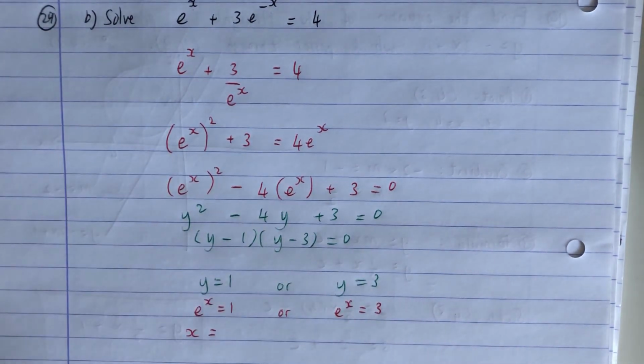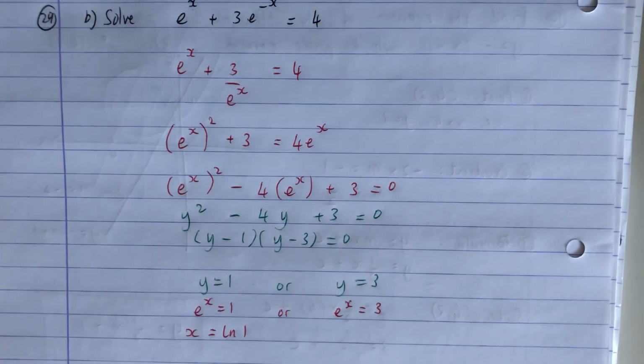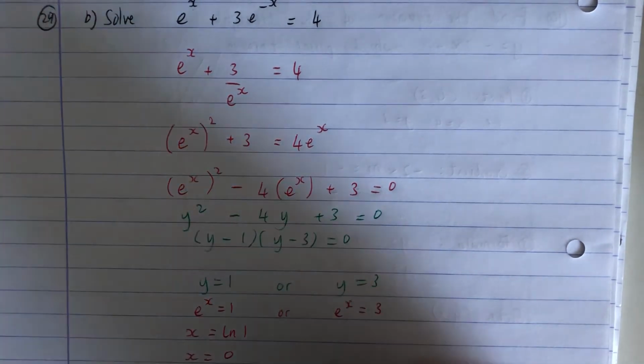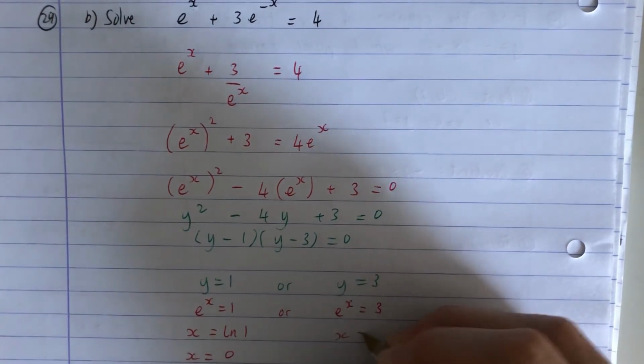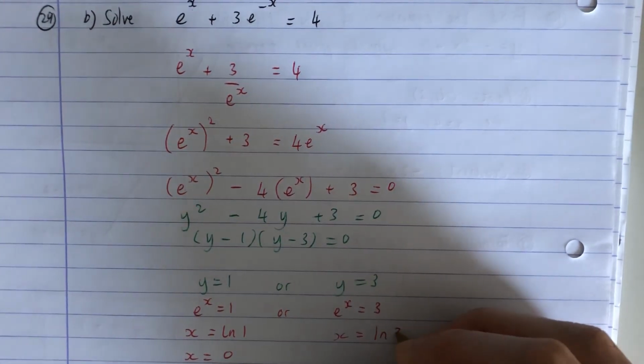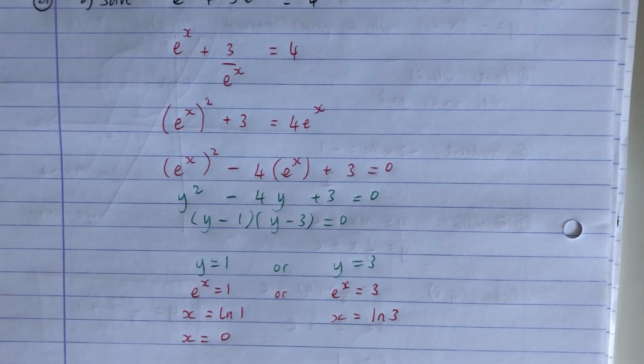The shorthand way of writing log base e is ln. And ln 1 is 0. And this one would be x equals log base e of 3, which is ln 3. And that is the exact value. That's just like a really long decimal, which you're not going to write down. Leave it as an exact value. And that would be it.